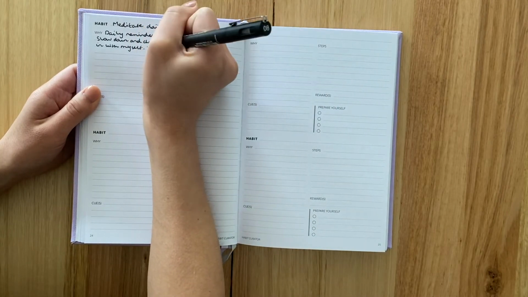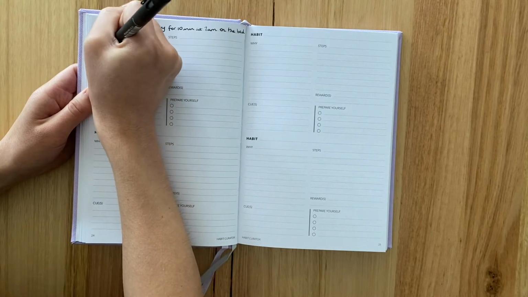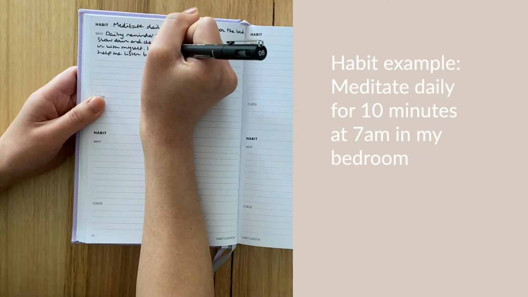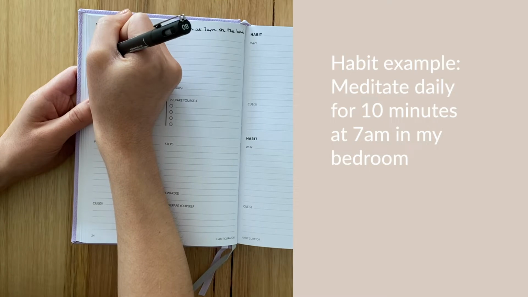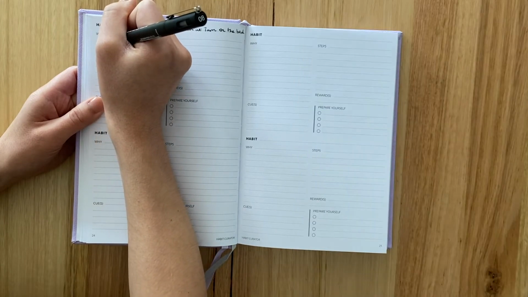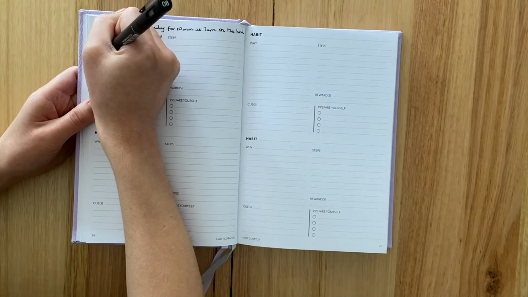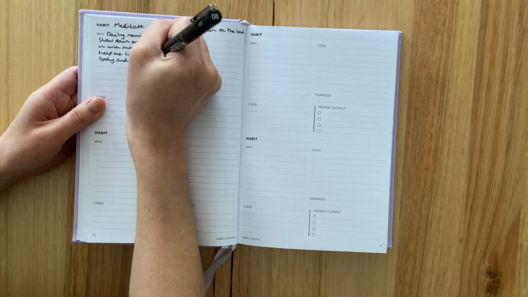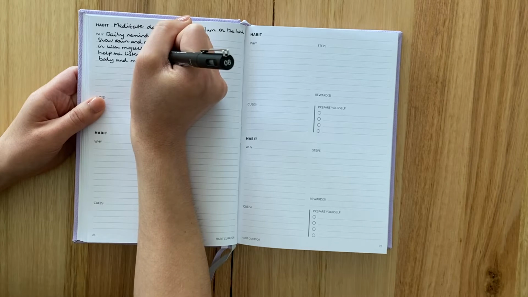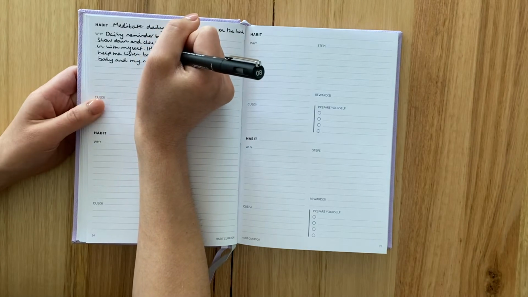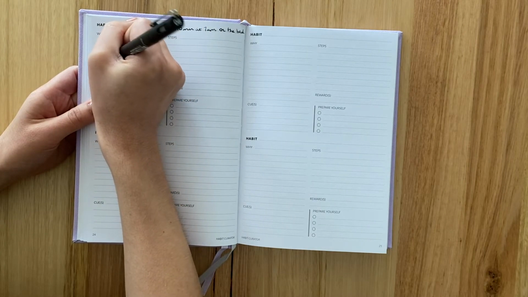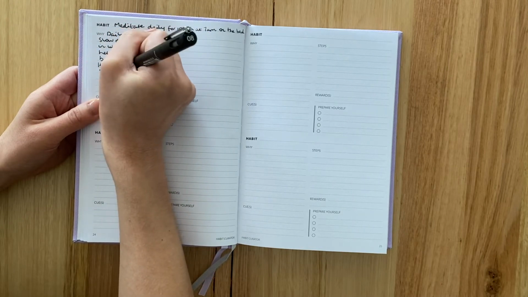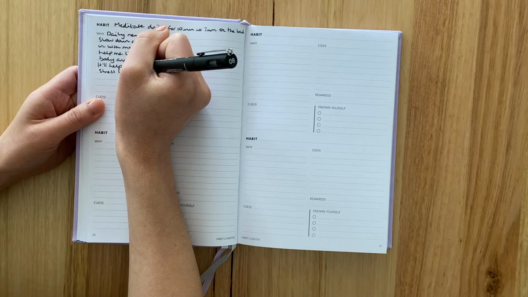An example of a clearly defined habit is this. Meditate daily for 10 minutes at 7 a.m. in my bedroom. The second step is figuring out your why. Similar to the mission statement, this is about listing all the reasons why you want to build this habit. Elaborate on why each habit is important to you and why it deserves your time and energy. And be honest, this list is just for you, and the reasons stated will help keep you motivated and determined throughout the year.